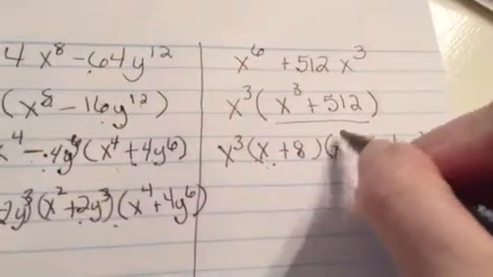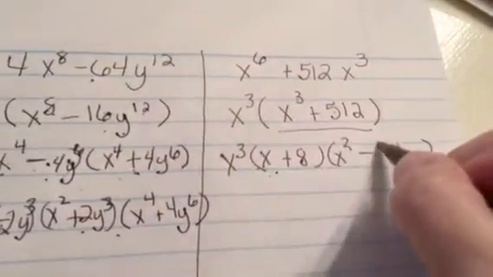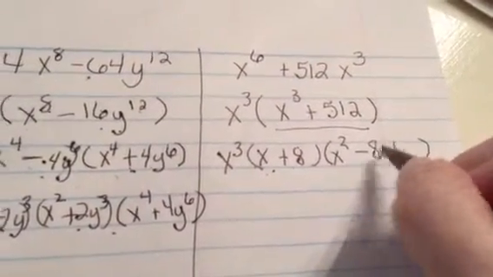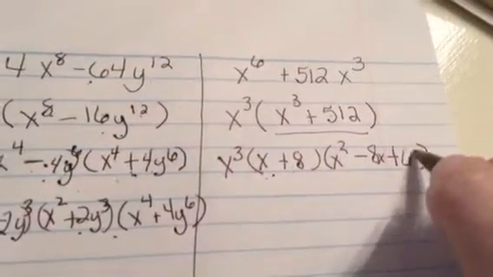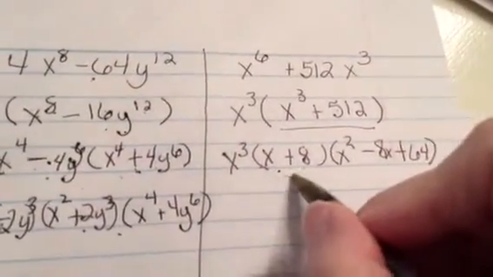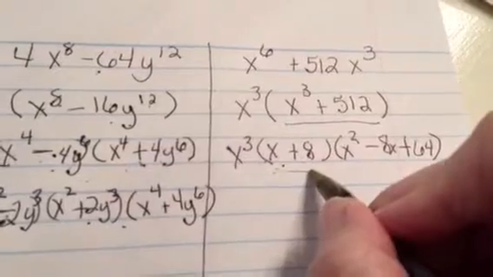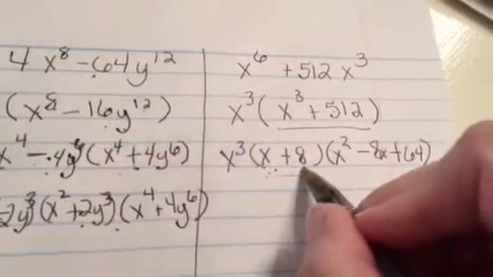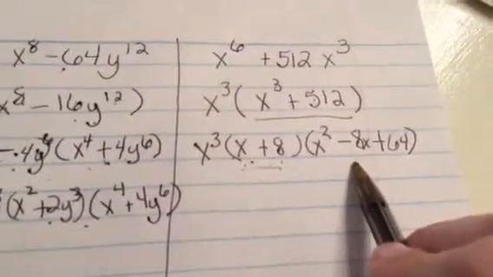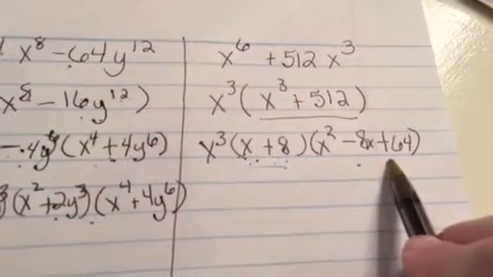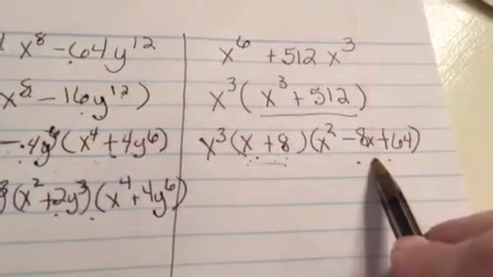Square this, multiply these two together, and square this guy. On occasion, this could be a difference of two squares and it might factor again. In this case, it's not. This looks like a perfect square trinomial, but it is not going to be a perfect square trinomial and thus will not factor again.